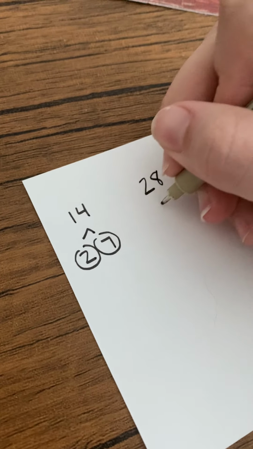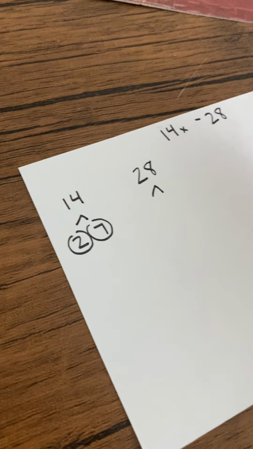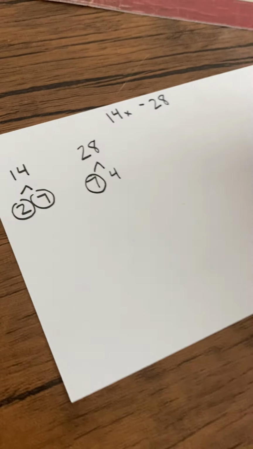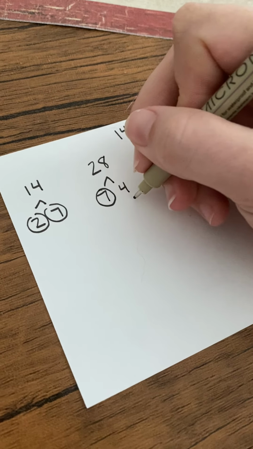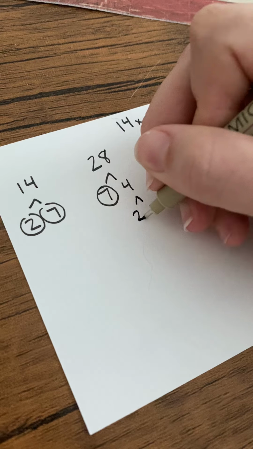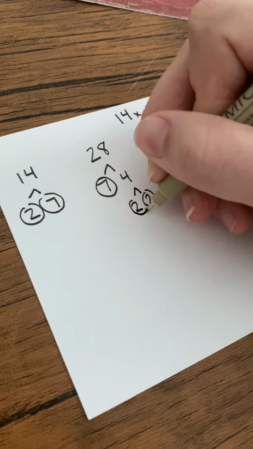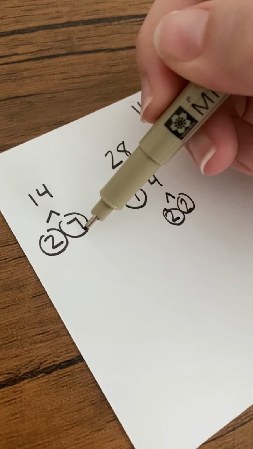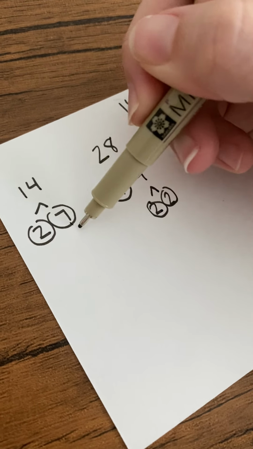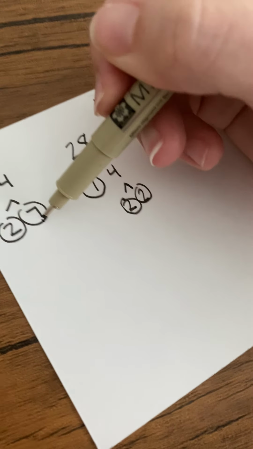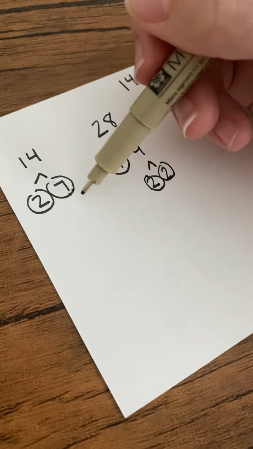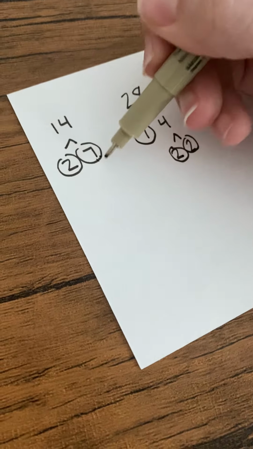28, we can split into 7 and 4. We've already gotten one number. 4 can be split into 2 and 2, and both of these are prime. So we're doing our prime factorization. We are splitting these apart until we get to numbers that we can't split apart through multiplication anymore. We can't multiply anything by 7 except for 1 to get to 7. So that's why we circle 7.